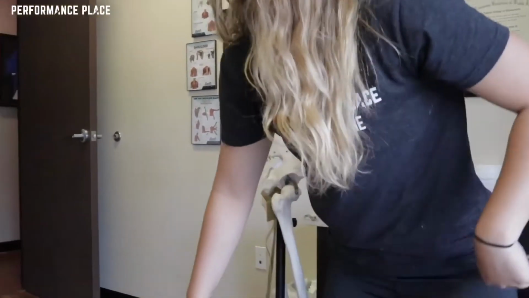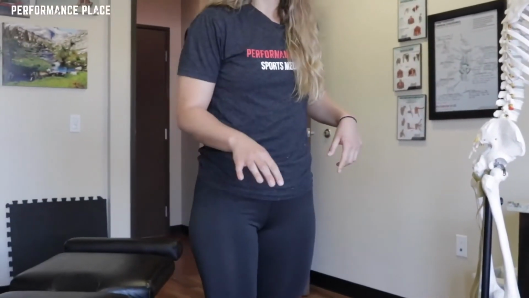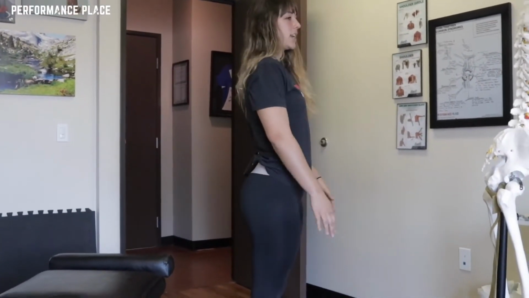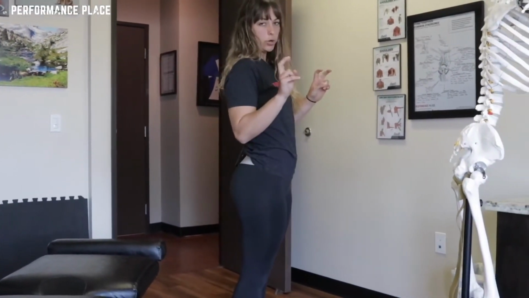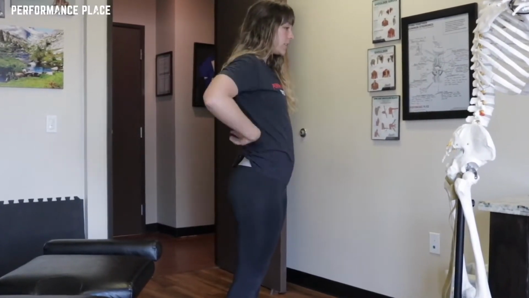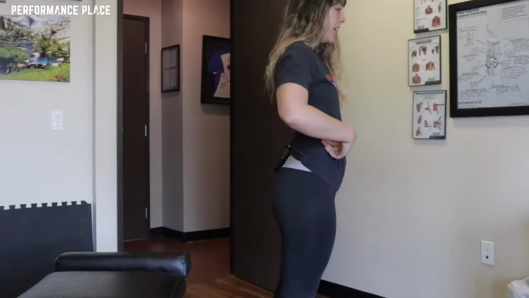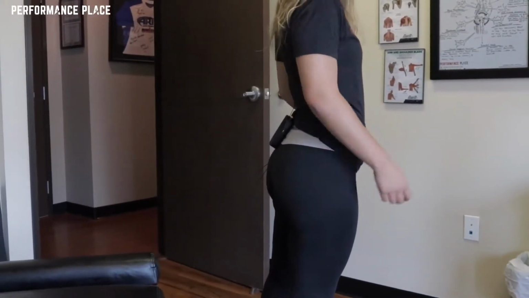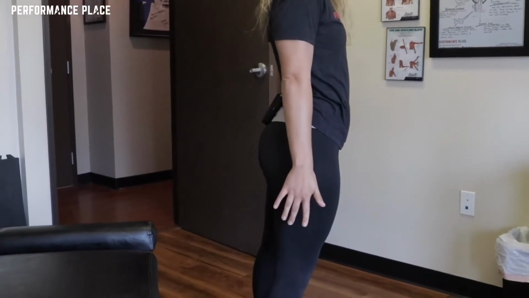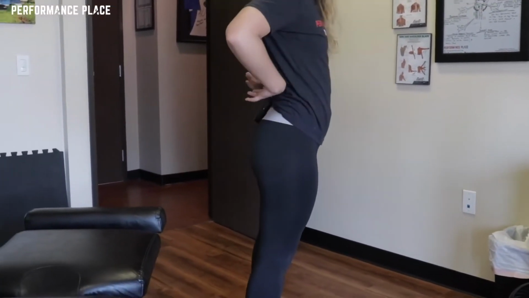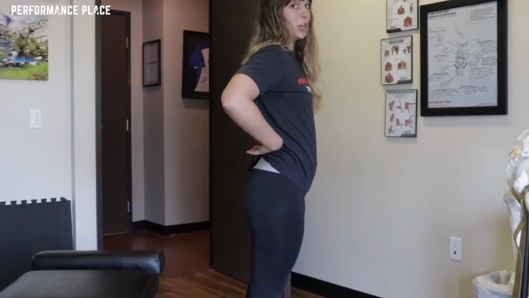So I'm going to stand up and show you one thing. One thing that we want to notice here is that if I am standing in what people call lower cross syndrome, I'm standing here in this position like so. You'll see this big arch in my back here, and it's that booty out position here. In this position, it's lengthened hamstrings, its glutes are turned off, its core is turned off, and its low back muscles are turned on.